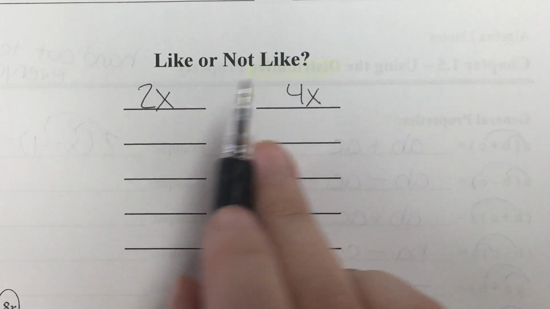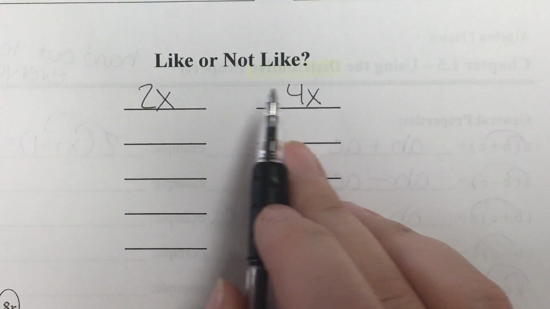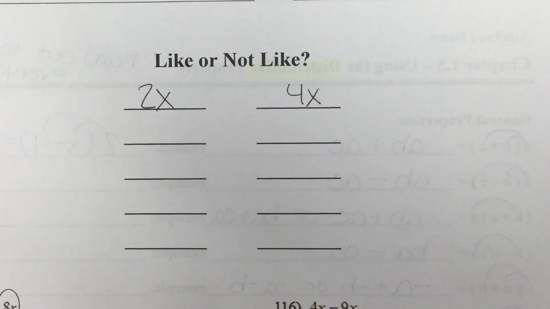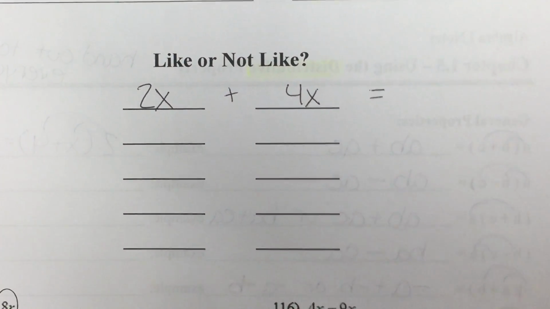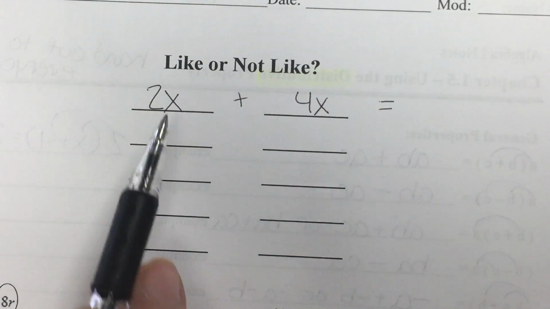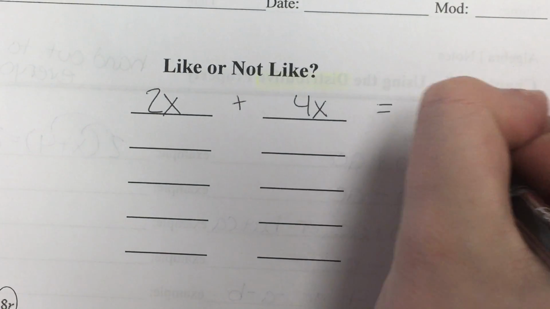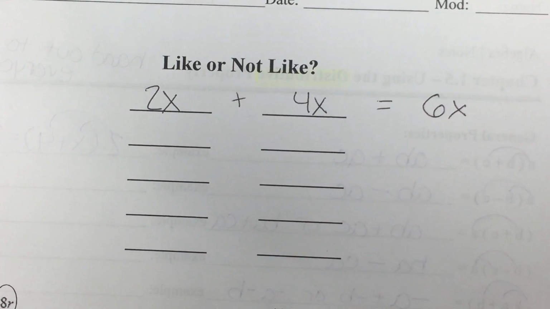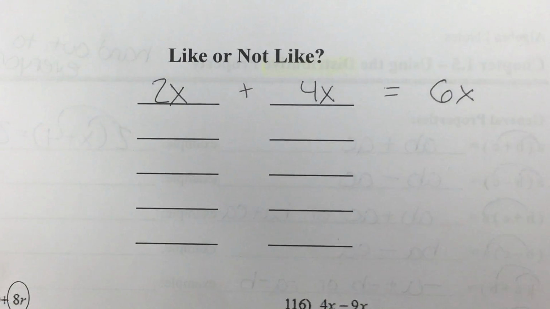The coefficients in front are different, but that does not matter. As long as they have the same variable, that's what counts. So if I were to add these, I would have 2x and 4x. Think about it like 2 pencils and 4 pencils. Then I'd have 6 pencils, okay? That x just represents something that we don't know, all right?